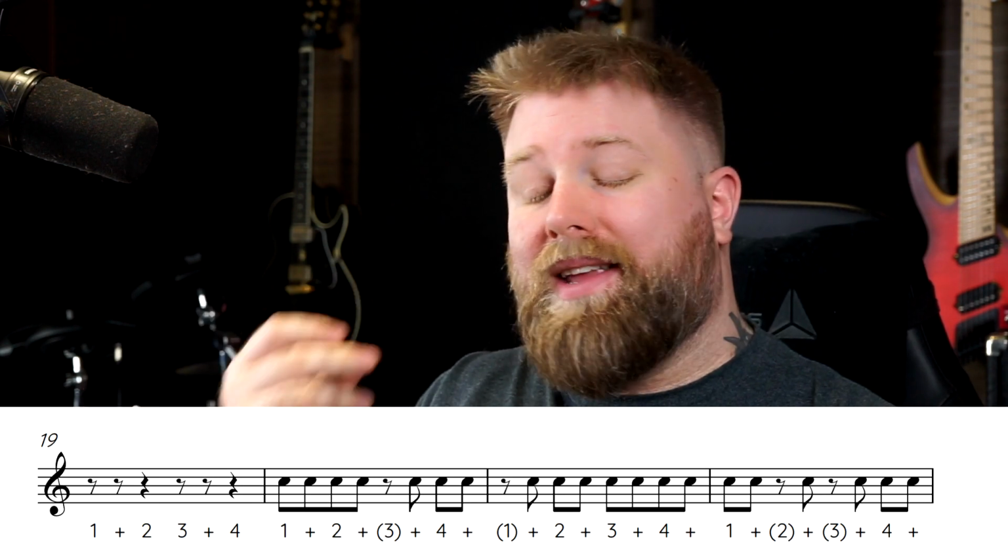So looking at the third bar here, we have a rest on beat 1, play on the and of beat 1, 2 and then we have our 3 and our 4 and. So and 2 and 3 and 4 and.